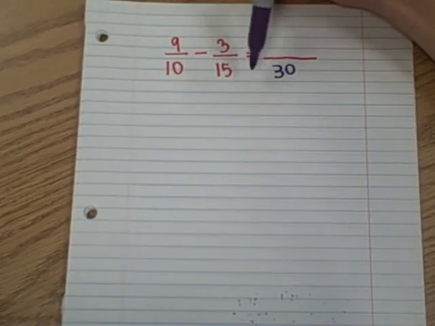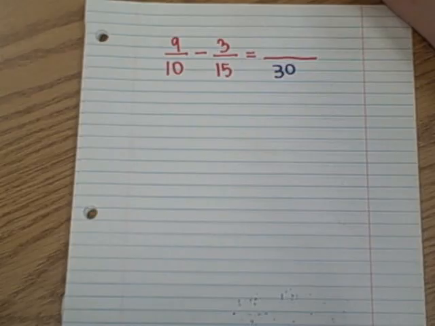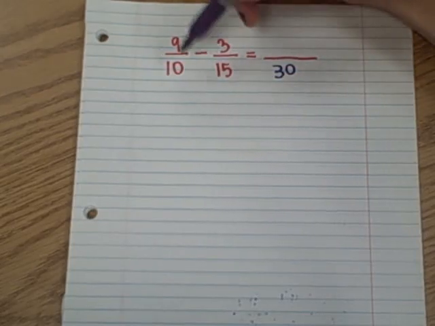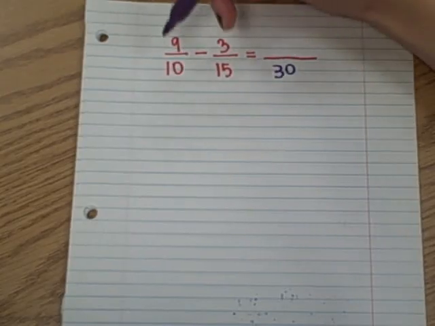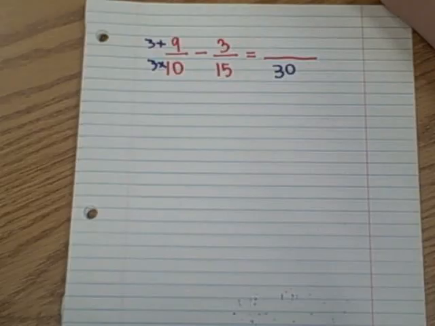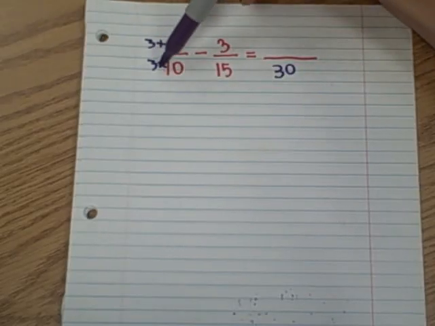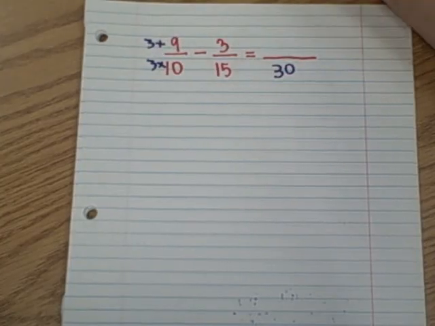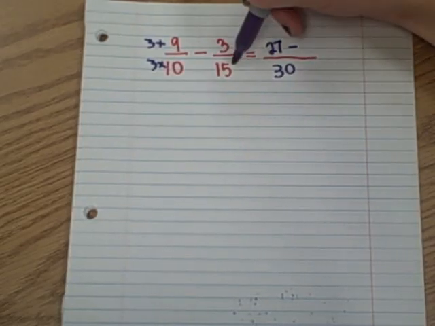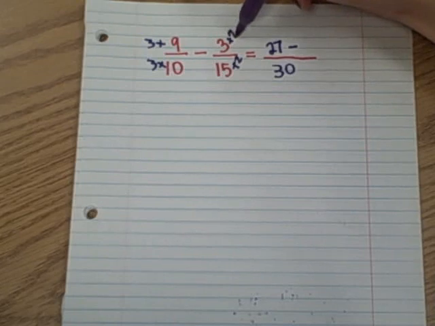If you multiply them together, it could also be 150, but 30 is a much smaller number, so I prefer to work with that. I changed the 10 into the 30 by multiplying it by 3, so I need to do the top by 3. You're always going to see on these fractions how you change both the top and the bottom by the same thing. So that will be 27, and the other one is times by 2, times by 2.